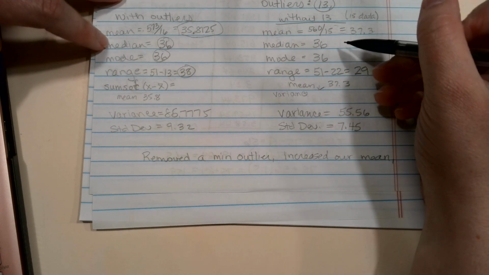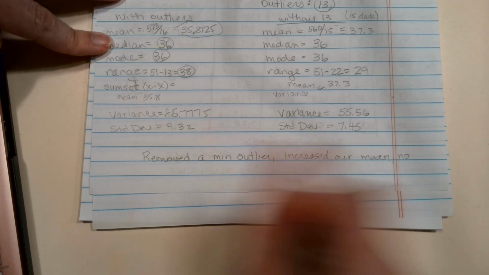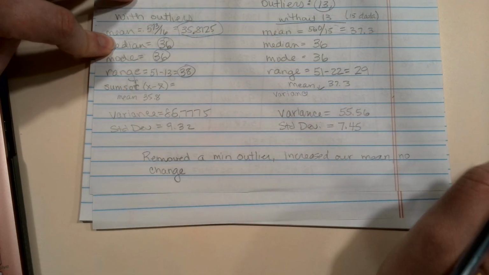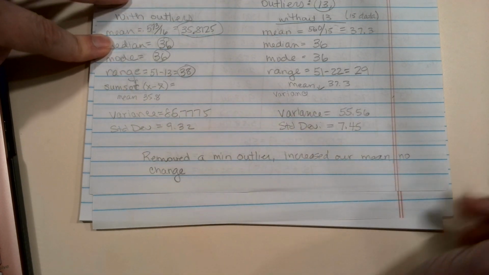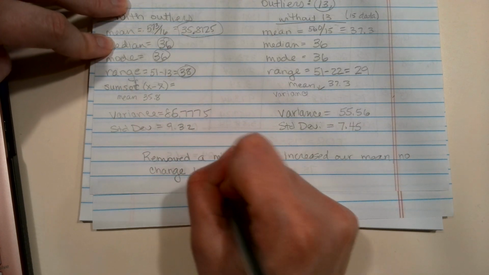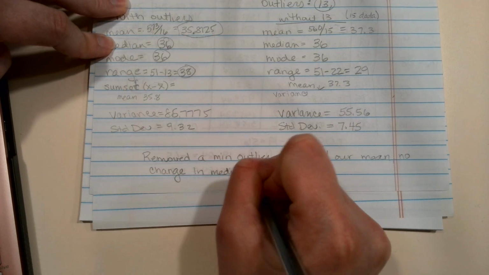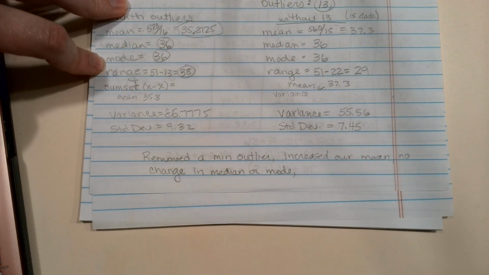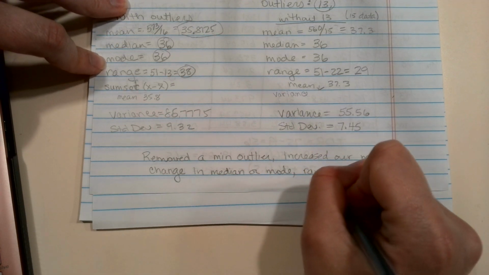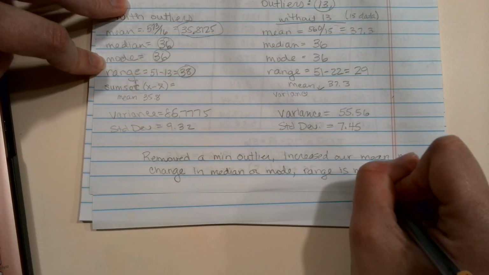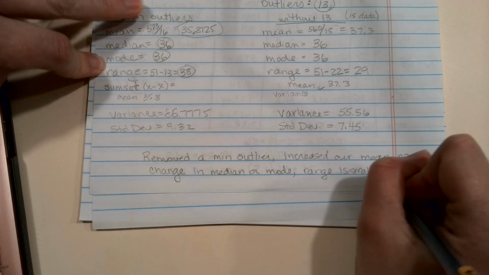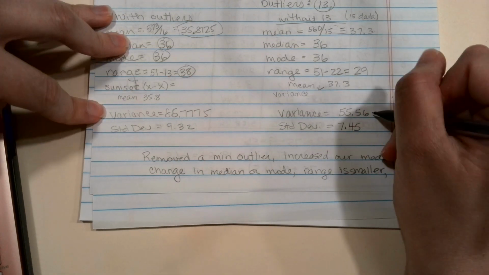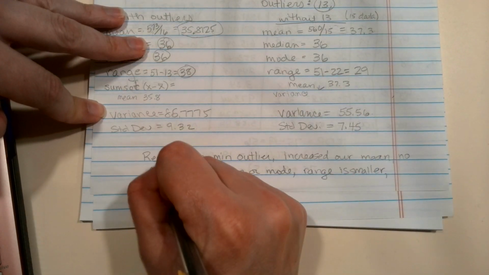What did it do with our median? No change, although it can change the median or mode. It may or may not. We had no change in the median or mode. What happened to our range? Our range is smaller because we removed a value that was increasing it. Our variance is decreased.